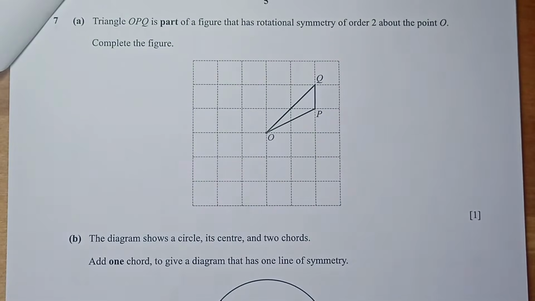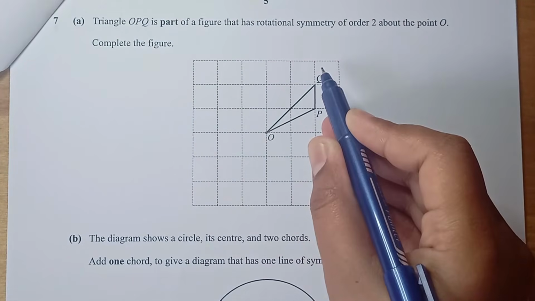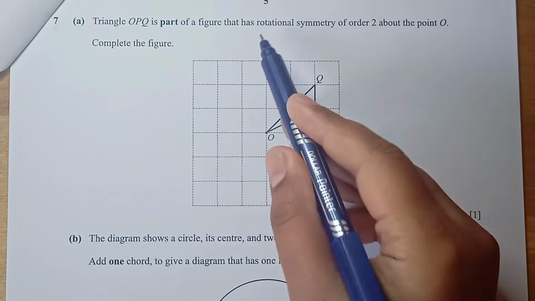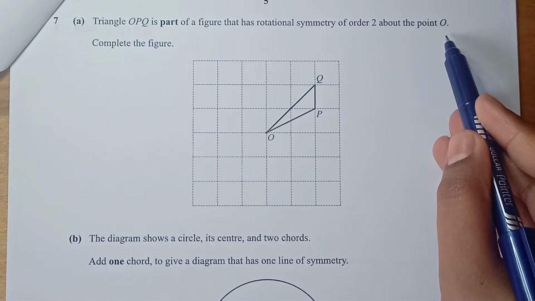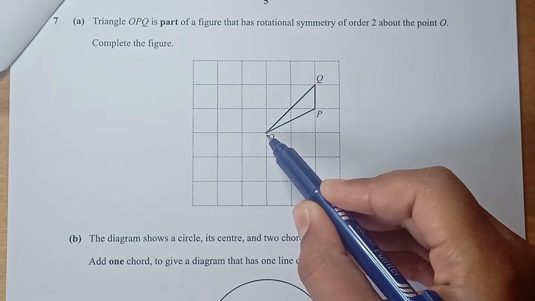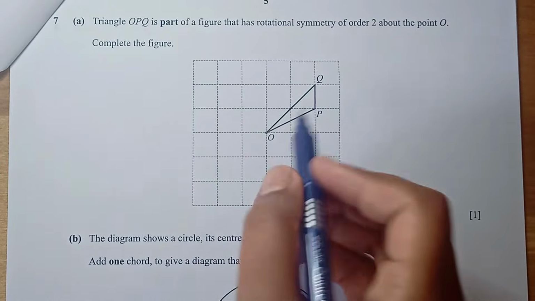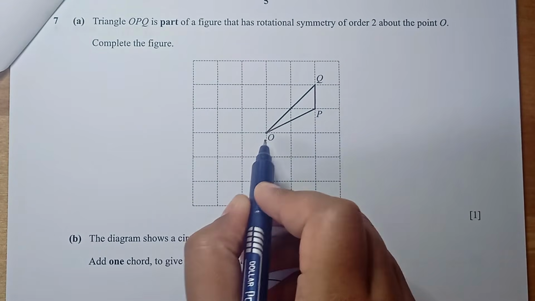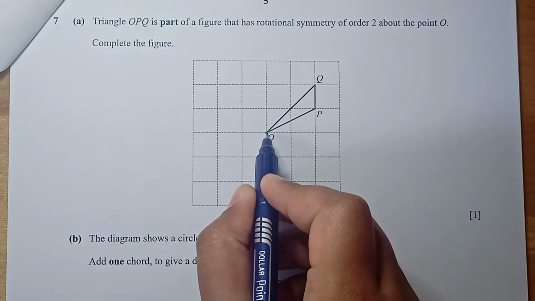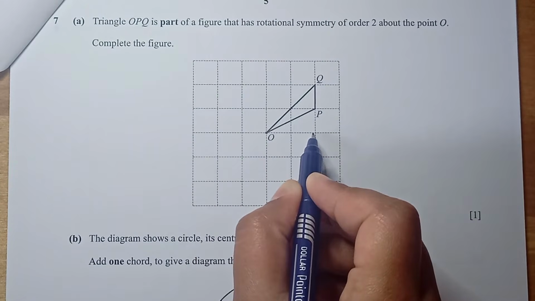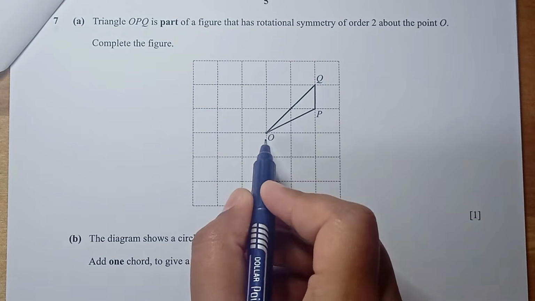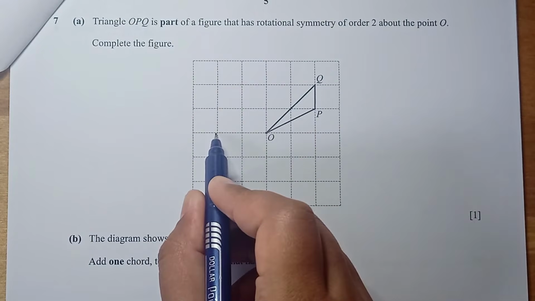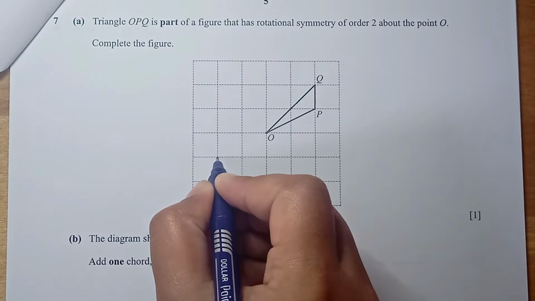Question number 7. In A part, triangle OPQ is a part of the figure that has a rotational symmetry of order 2 about point O. About this point, complete the figure. Okay, so for P, from O to P, we have 2 units right and 1 up. And from here, we need to move 2 units left and 1 down.